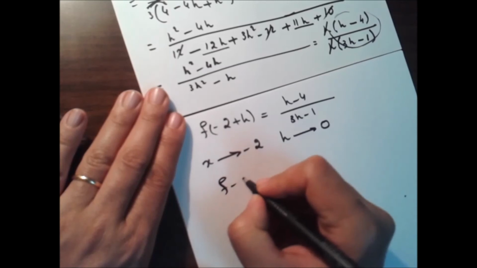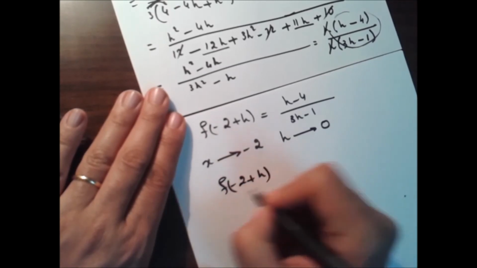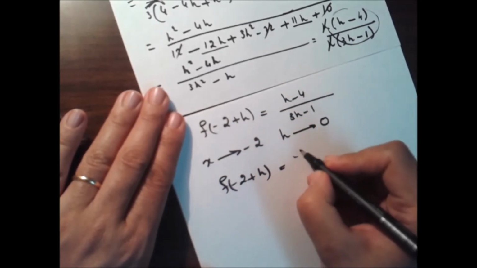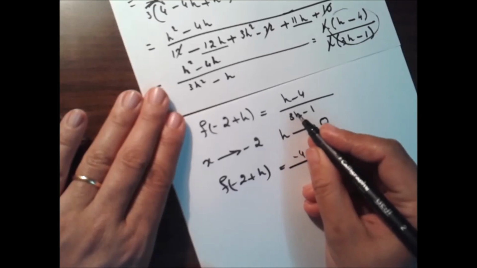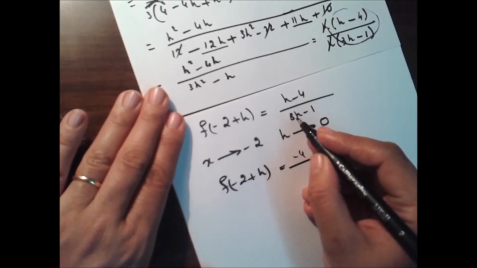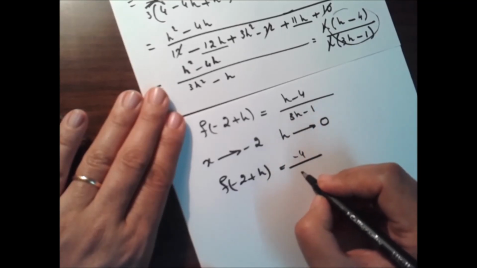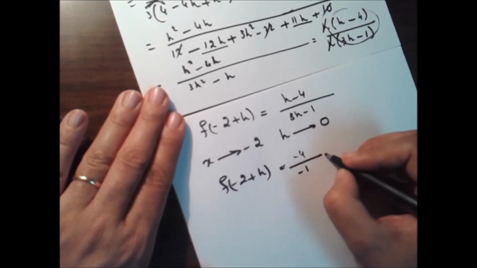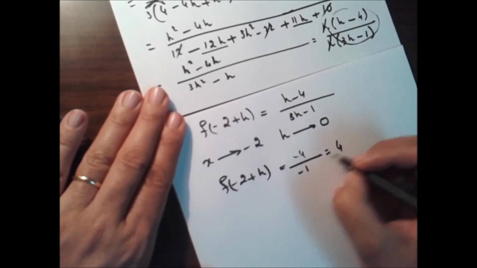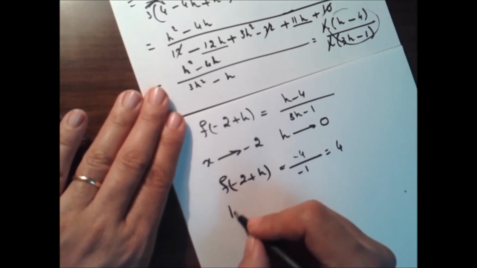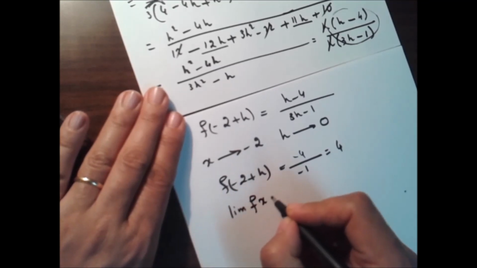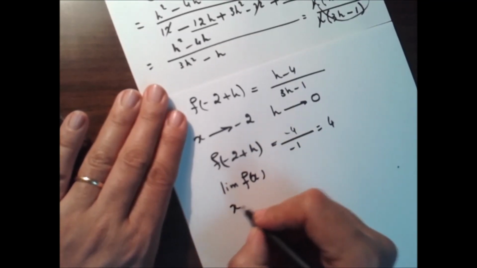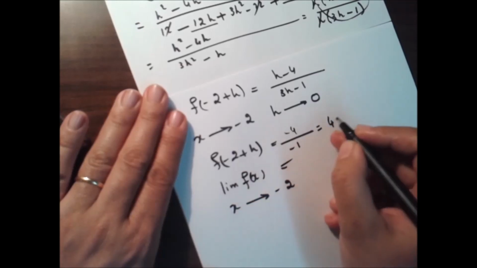So f(negative 2 plus h) is equal to 0 minus 4 to be negative 4, over 3 times 0 to be 0, minus 1 to be negative 1, negative 4 over negative 1 to be 4. So by definition, the limit of f(x) as x tends to negative 2 is equal to 4.